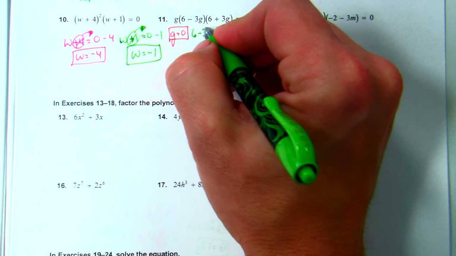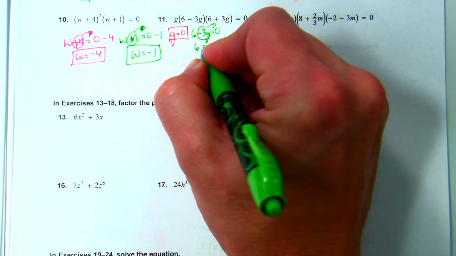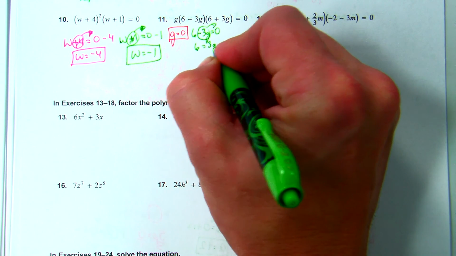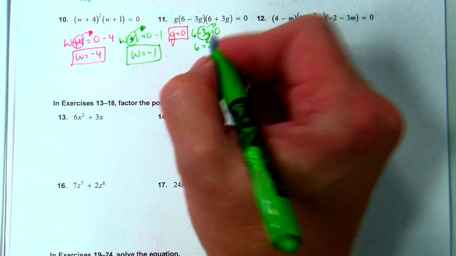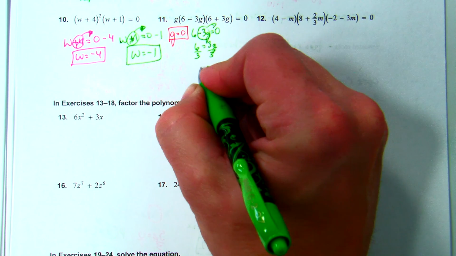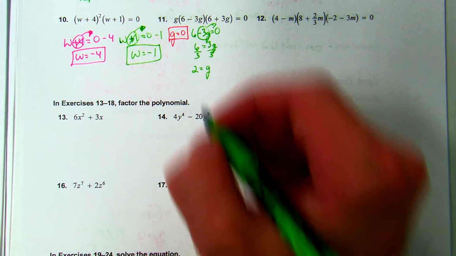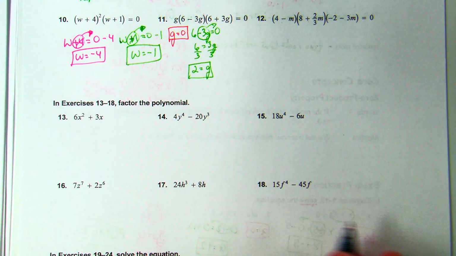The easiest probably would be to take this across. So we'd have 6 equal to 3g. And then we're going to divide by 3 and divide by 3. And so g is going to equal a positive 2.